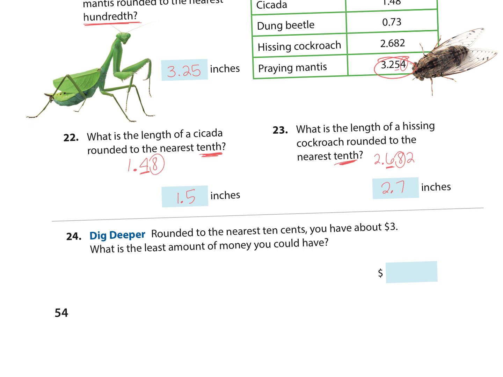rounded to the nearest 10 cents. You have about $3. Rounded to the nearest 10 cents. You have about $3. What is the least amount of money you could have? I'm rounding to the nearest 10 cents.